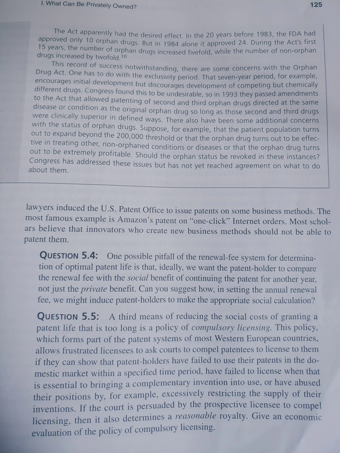Congress found this to be undesirable, so in 1993 they passed amendments to the act that allowed patenting of second and third orphan drugs directed at the same disease or condition as the original orphan drug, so long as those second and third drugs were clinically superior in defined ways.